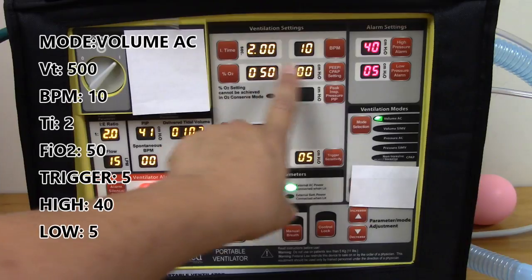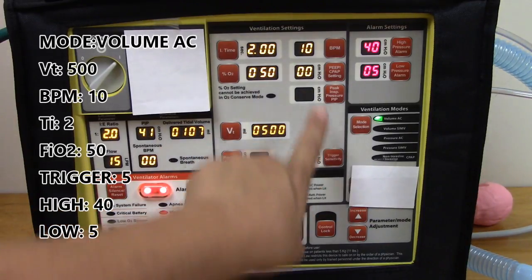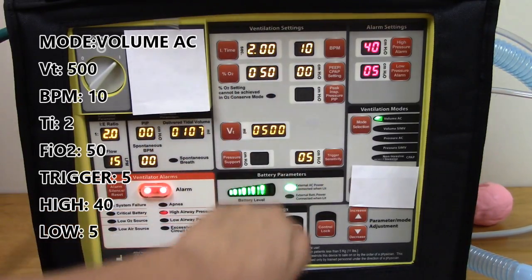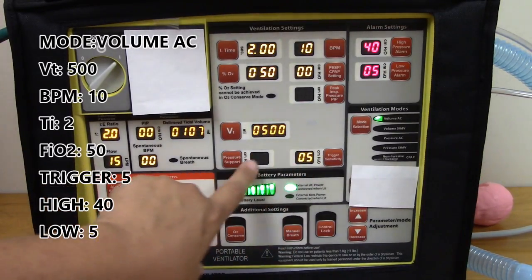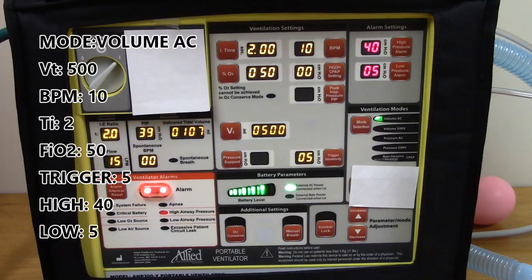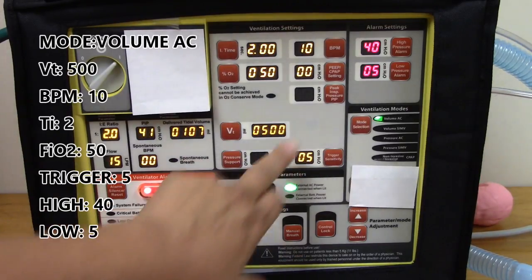You'll notice that only the items that are changeable in this mode will light up. You can't change the PIP in volume AC. You can't change the pressure support in volume AC. So those two don't light up.